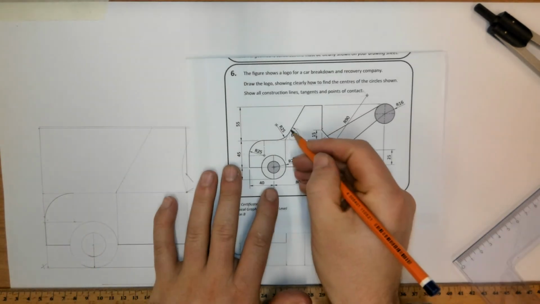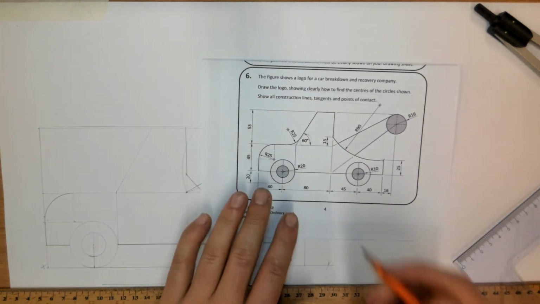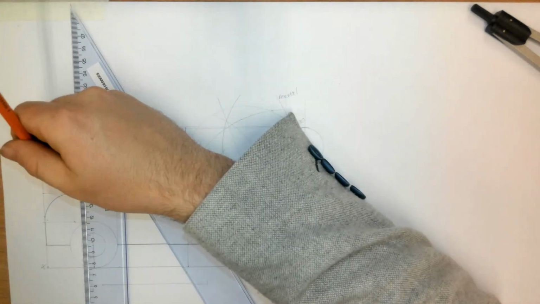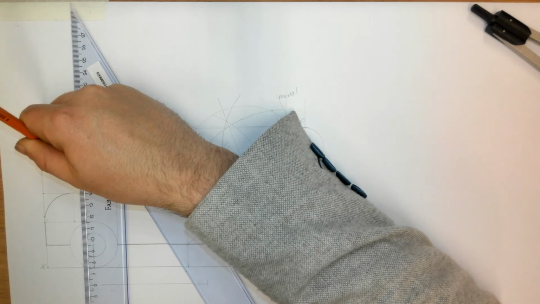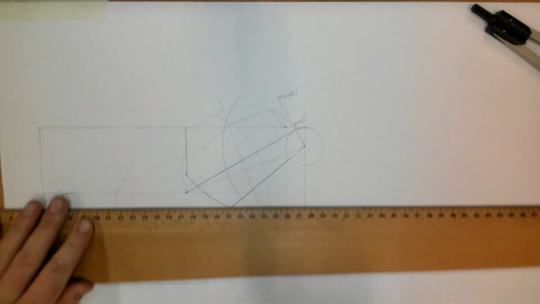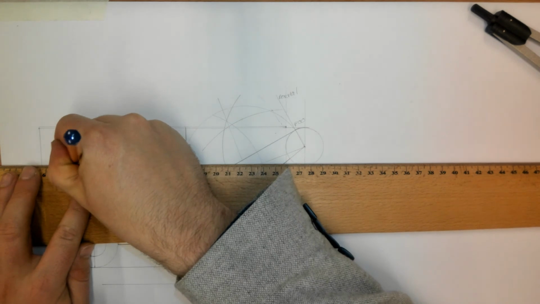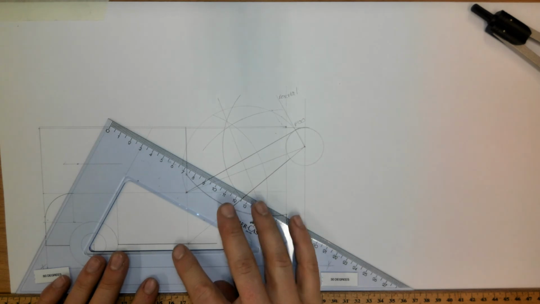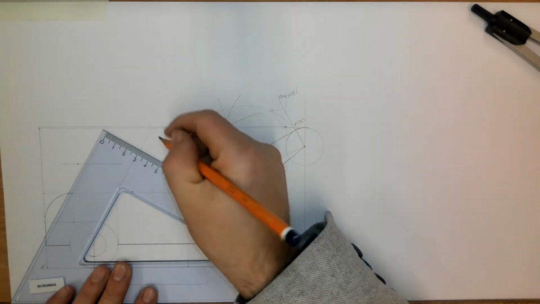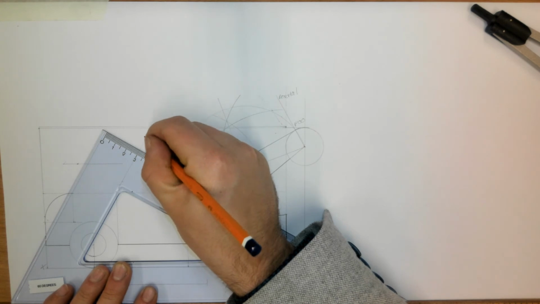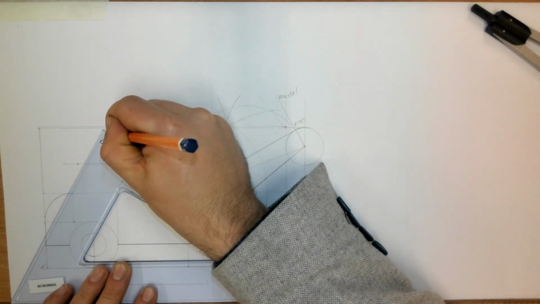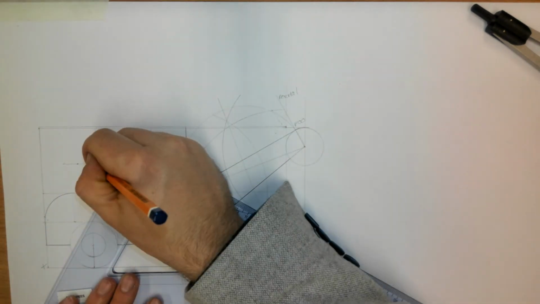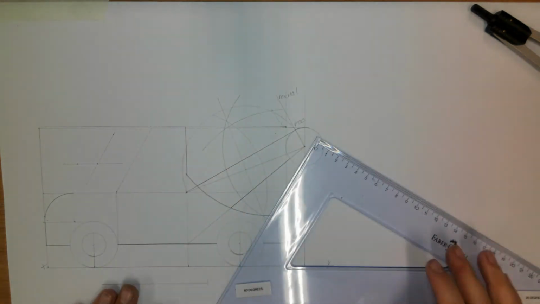Now to establish the center point here, the curve is tangential to both this line and that line there. So we're going to go up a further 25 there, and we're going to draw a light line across here. Now we're going to set our set square to 60 or 30 degrees, and from the edge of the windscreen we're going to mark 25, and we're going to draw a line at 60 degrees. Now where they intersect is the center point of the circle.